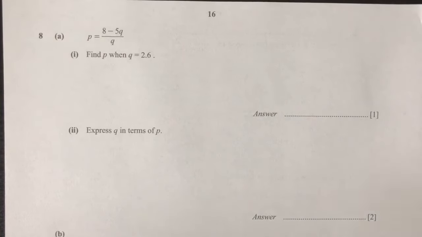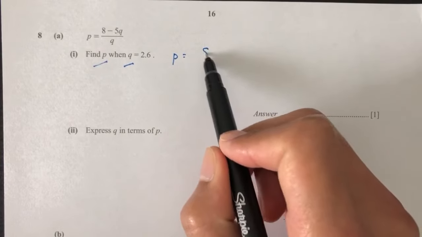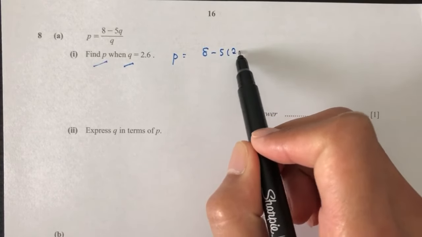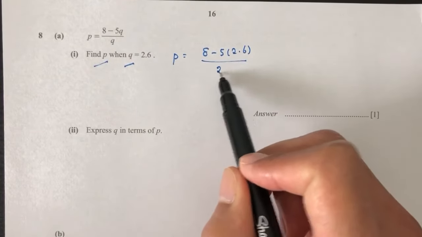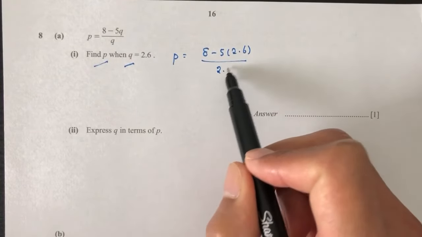Question number 8, we have p equal to this. Find p when q equal to 2.6. So p will be 8 minus 5q, 2.6, divided by 2.6. Let's see, what do we have? 8 minus 5 times 2.6 divided by 2.6. That will be minus 1.92.